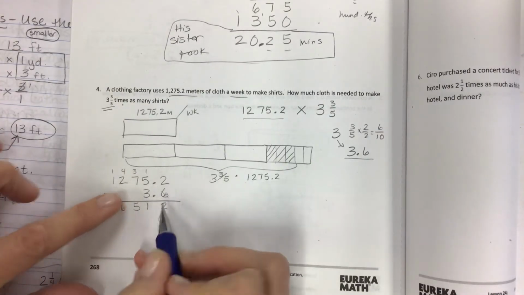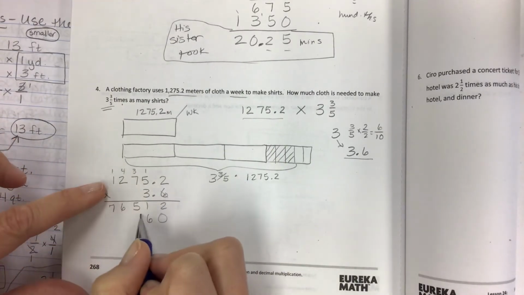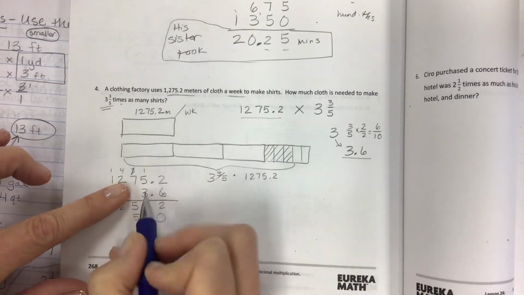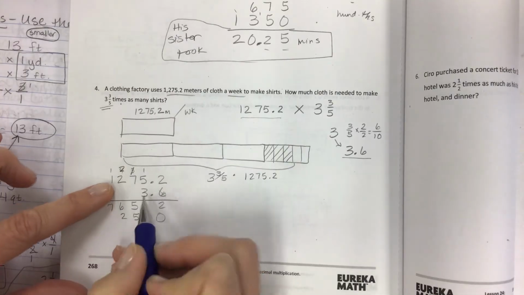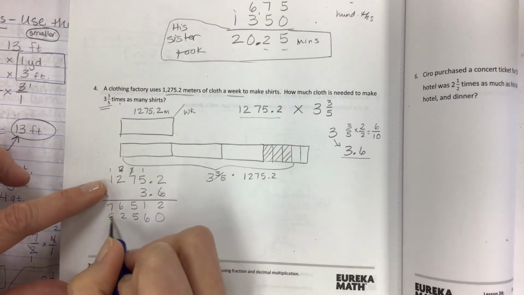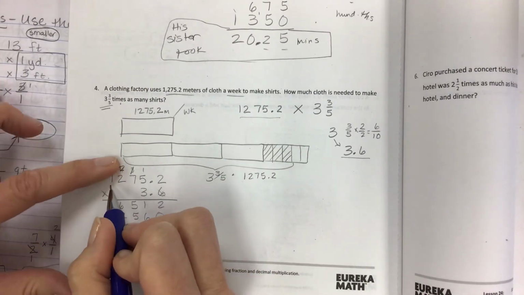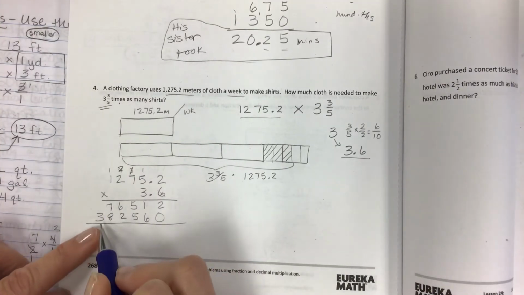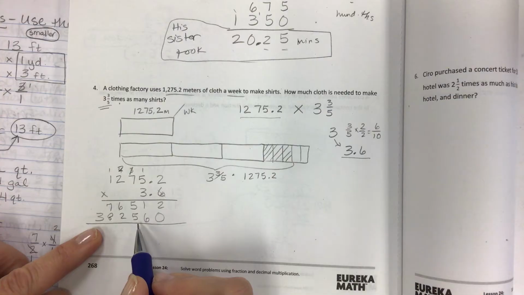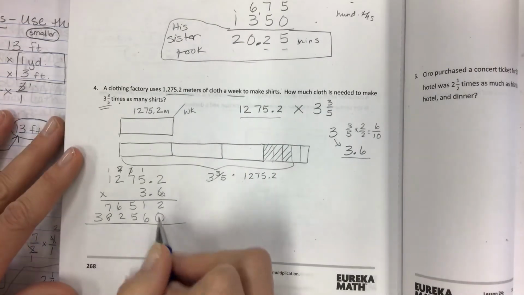Move over. 3 times 2, 6. 3 times 5, 15. Carry the 1. 3 times 7 is 21. Plus 1 is 22. Carry the 2. 3 times 2 is 6. Plus 2 is 8. Nothing to carry. 3 times 1 is 3. And there's nothing on top that we're going to add. Second partial product: 3, 8, 2, 5, 6, 0.